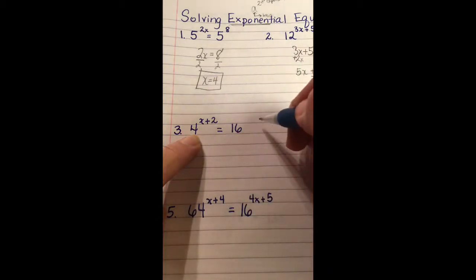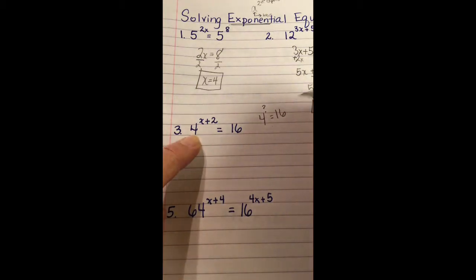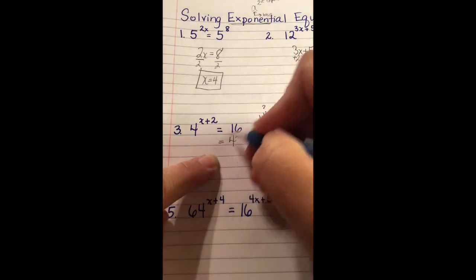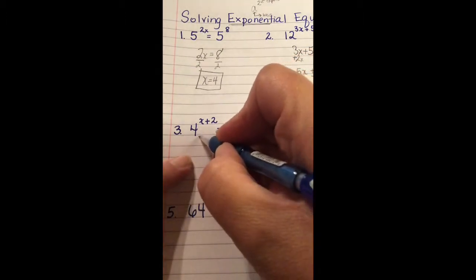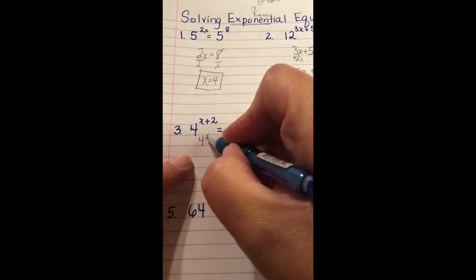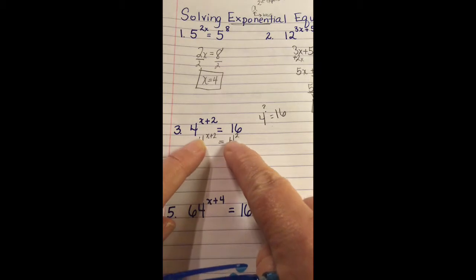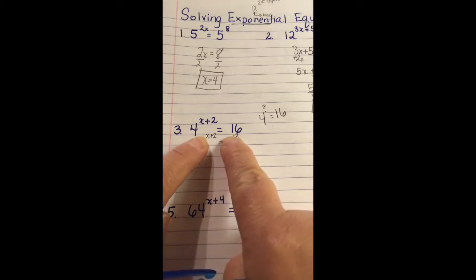So can you raise 4 to some power to get 16? Yes. You can rewrite this as 4 to the second power. That's 16. And you can bring down this base of 4 to the x plus 2. Now, do I have the same base? Yes. So those 4's are eliminated from my mind.